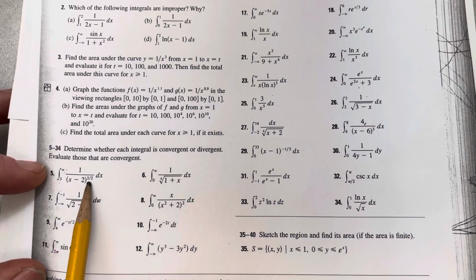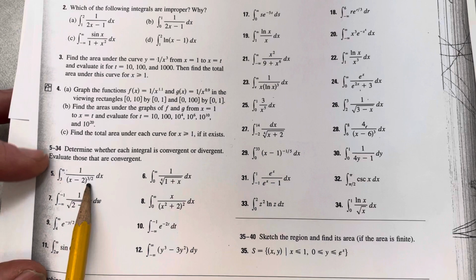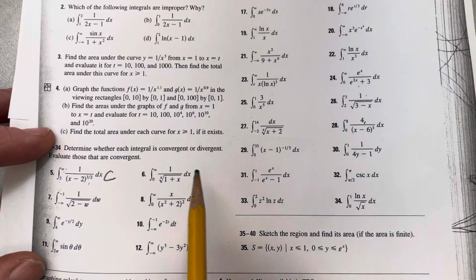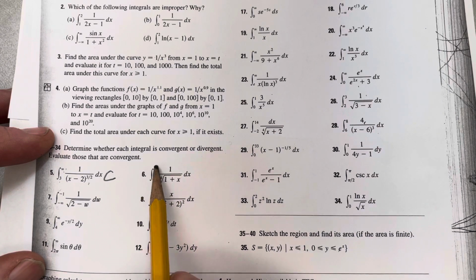Is this exponent bigger than 1? Well, that's 1.5, and yes, it is, so that one will converge, and you can do that as one of your homework problems. 6 is the same thing. It's going out to infinity.